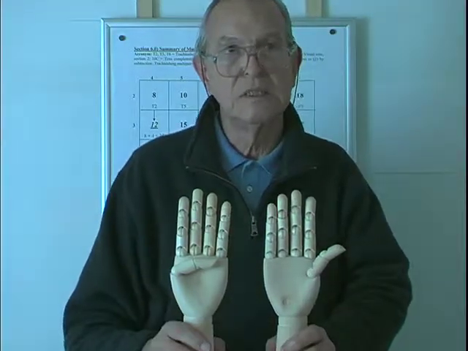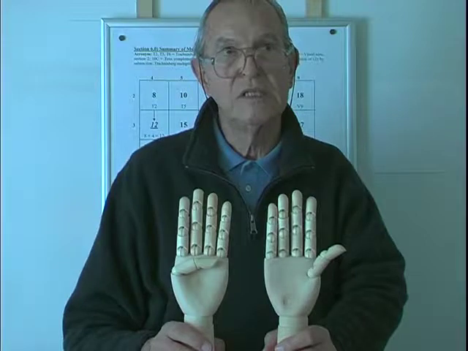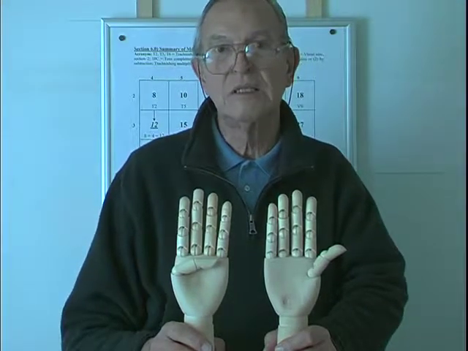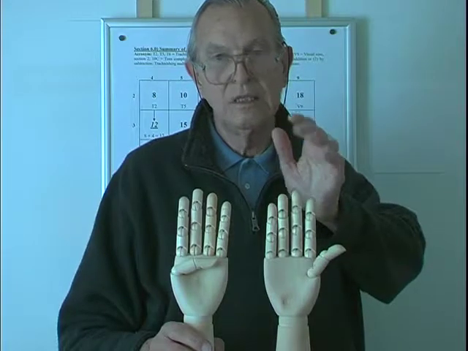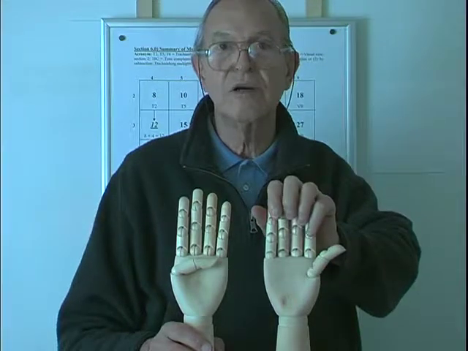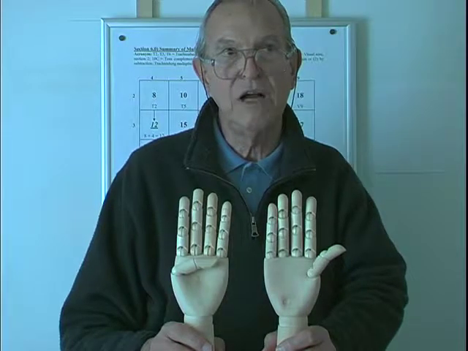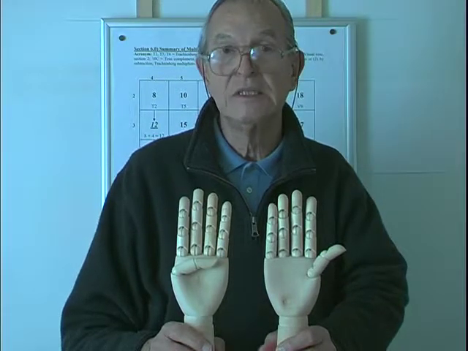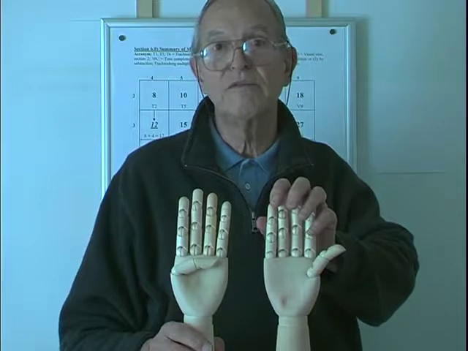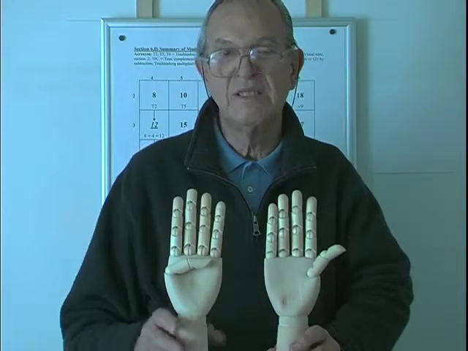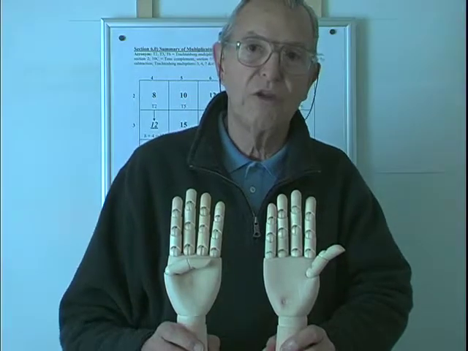All right. So about the 5s. If it's an even number, 2, 4, 6, and 8, the right hand is going to be a 0. If it's an odd number, 3, 5, 7, or 9, the right hand is going to represent 5. And the left hand always represents the tens number. We've done all the 5s now.